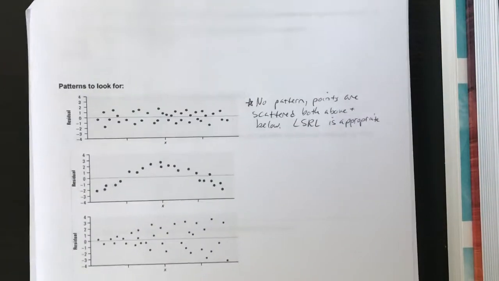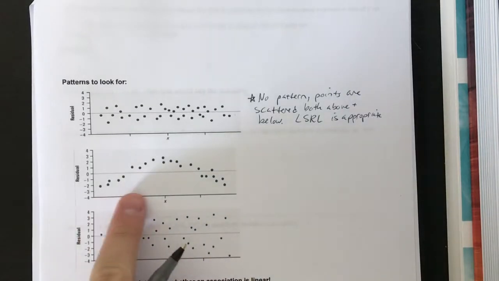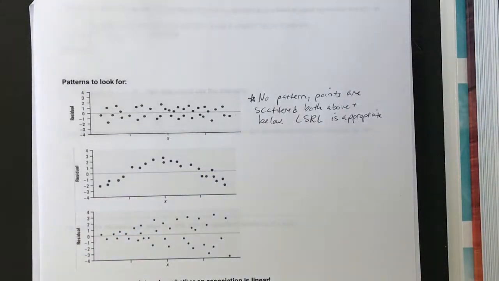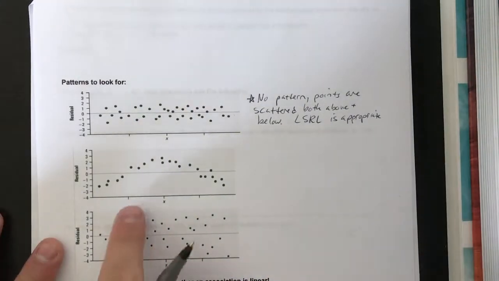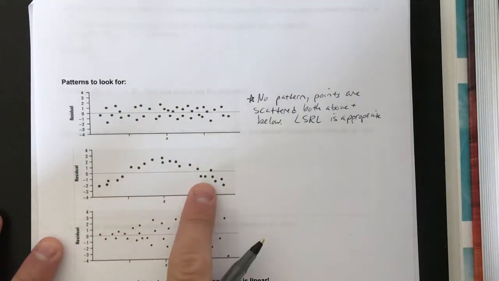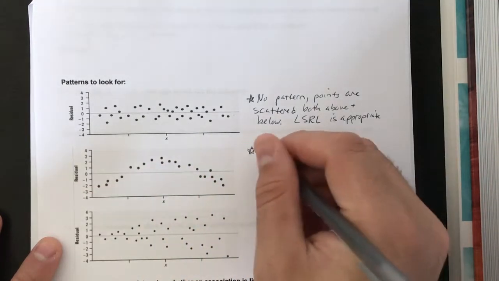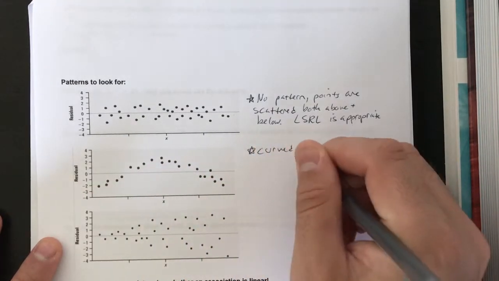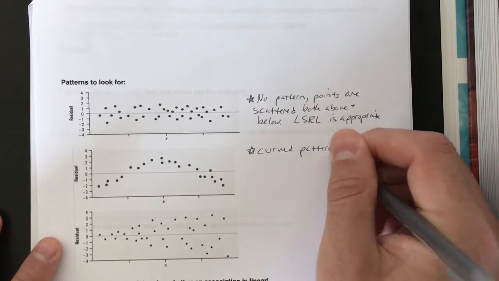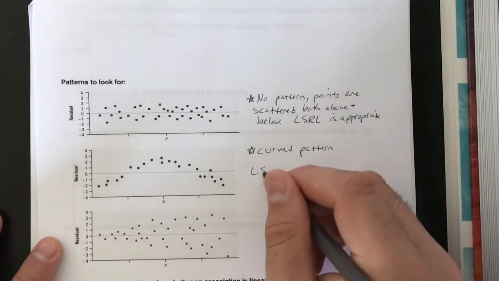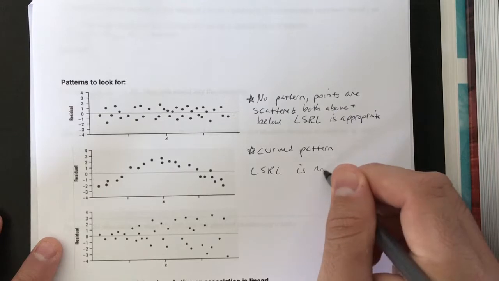All right. This is a pretty drastic curve here, and it might be somewhat obvious on a regular scatter plot, but sometimes it's hard to tell. So here, this would be a situation where you have a curved residual plot, so a curve pattern. So the least squares regression line is not a good fit.